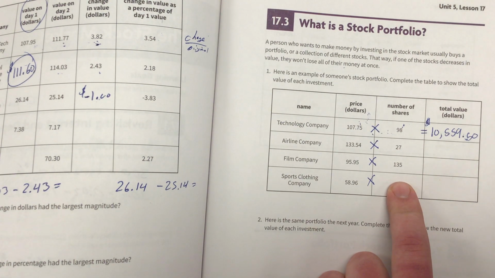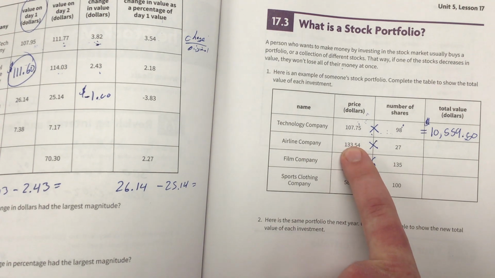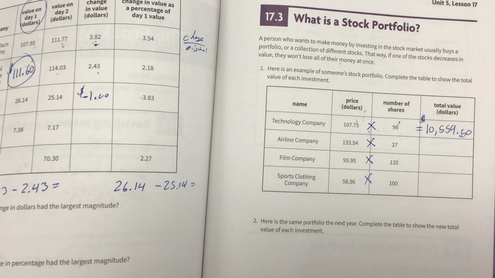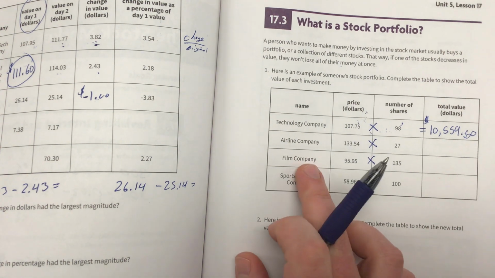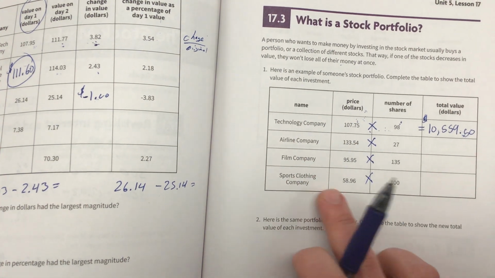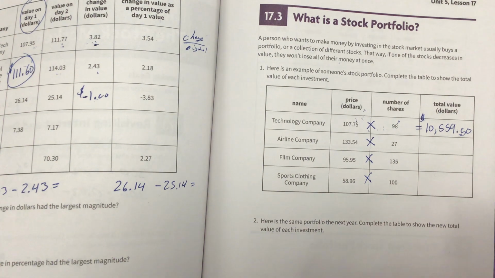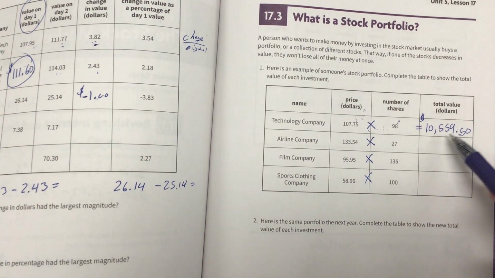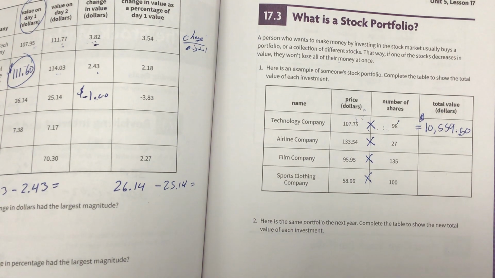So how about you three and Trey do the airline company? So you four here. Everyone else in these two rows do the film company, and then the rest of you do the sports clothing company. Yep. Work on your own though. Work on your own. You guys got the airline company here.